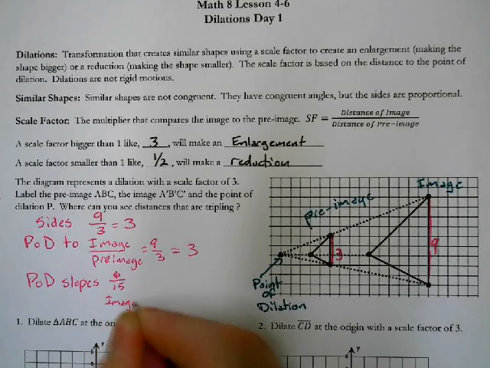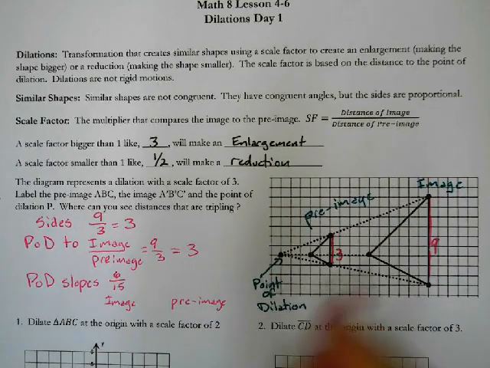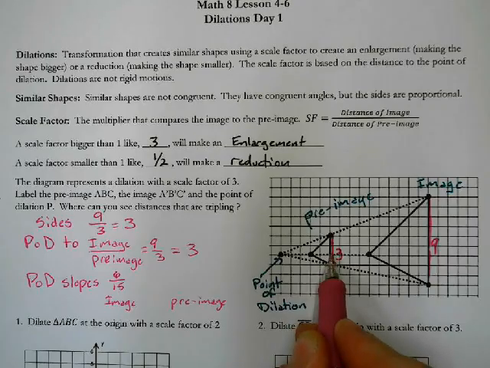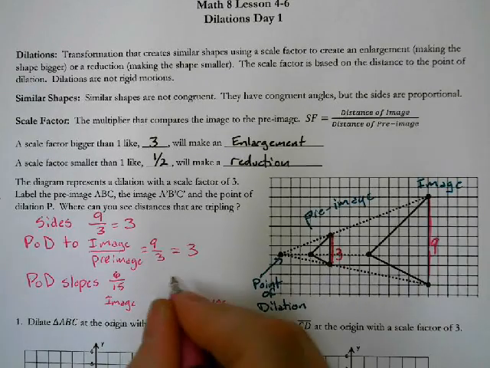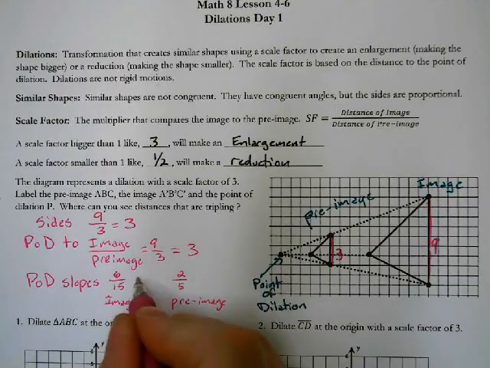The pre-image, if I count out this slope, it goes over 1, 2, 3, 4, 5, and then up 1, 2. So we've got up 2 over 5. So here we can see that we're multiplying the top by 3, and we're multiplying the bottom by 3.